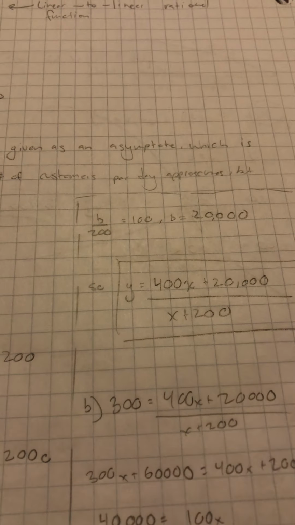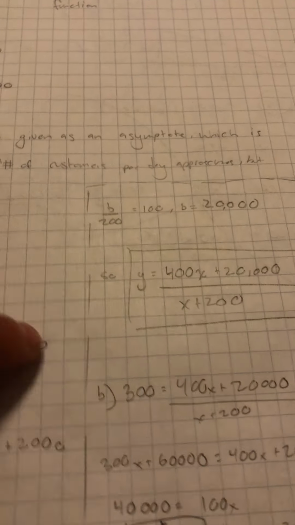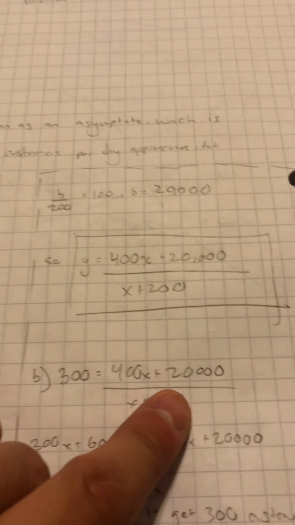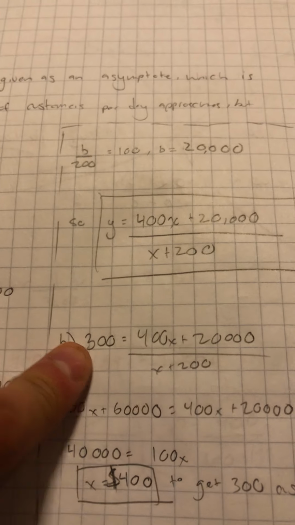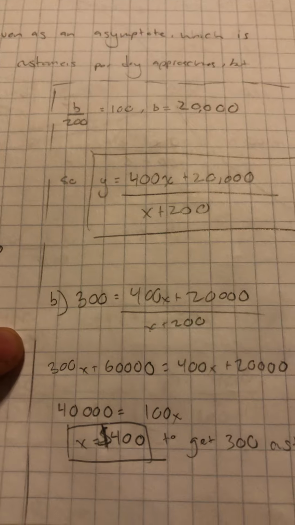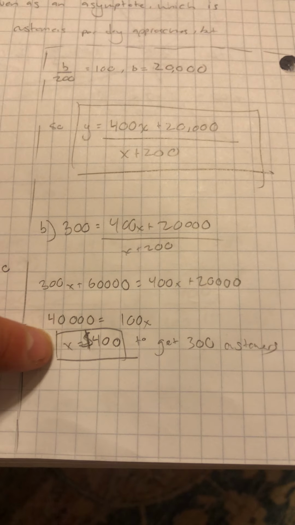Part B asks how much the shop must spend on advertising to have 300 customers per day. So we just use our function that we just created and plug in 300 for y and solve for x, and you get x is equal to $400.